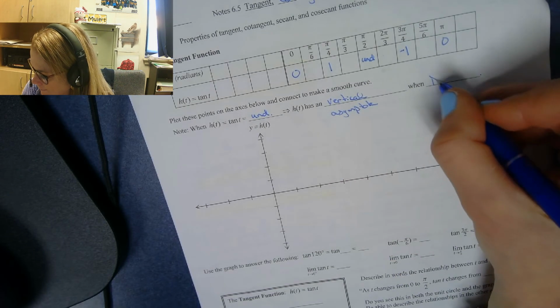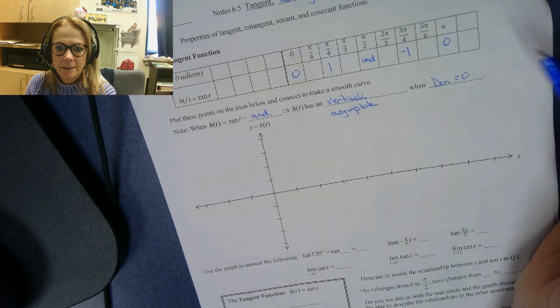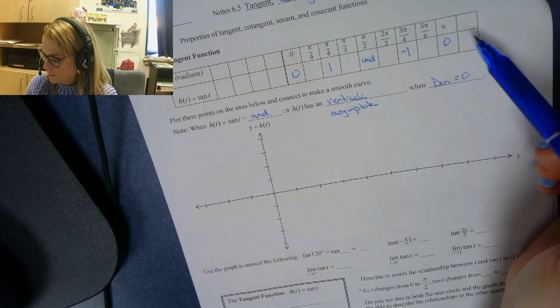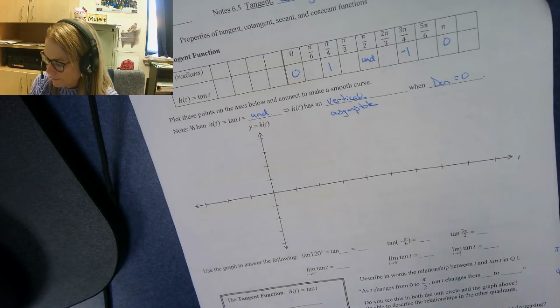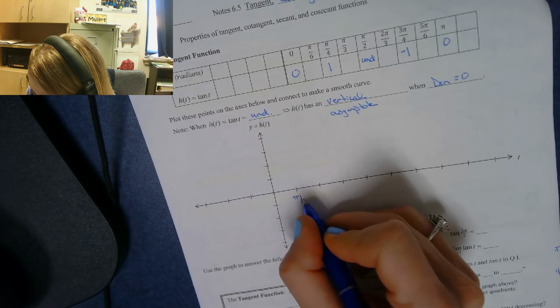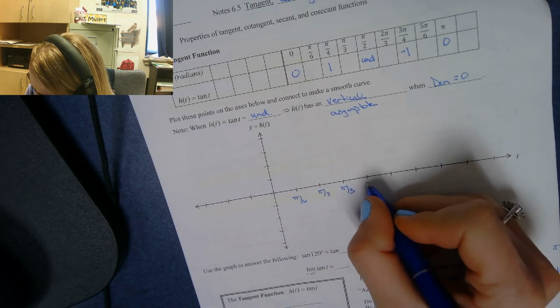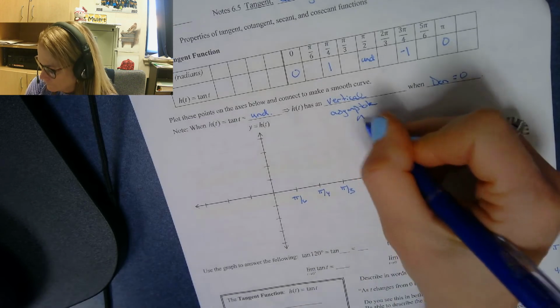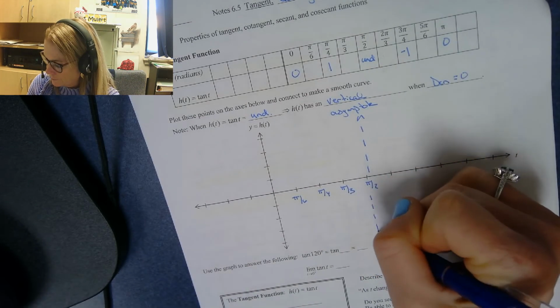Okay, and that's when the denominator is equal to 0. So we see that happening here and then consistently later on. So let's see if we can put that in. That's going to be pi/6, pi/4, pi/3, pi/2. Okay, so there's pi/2 there.